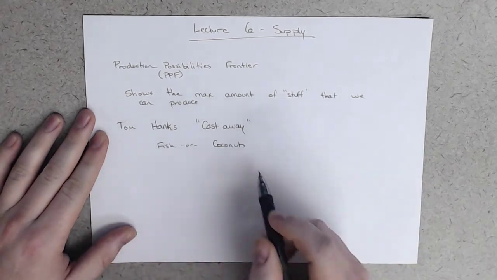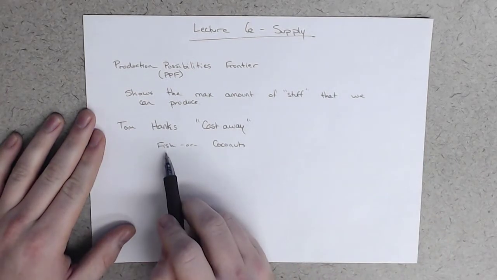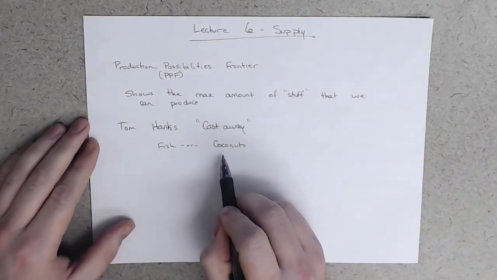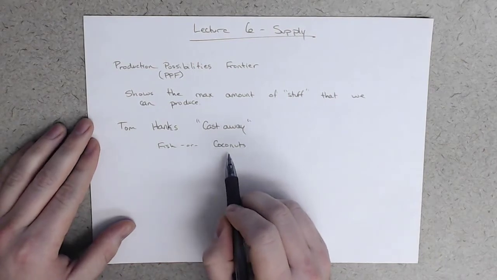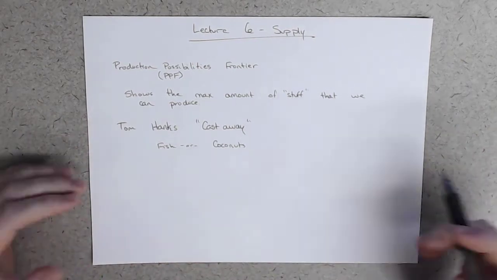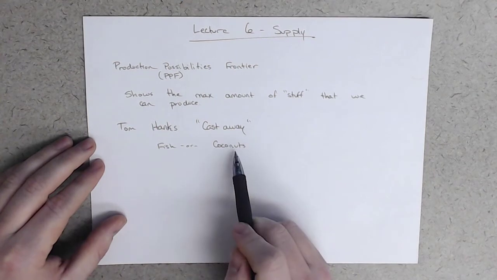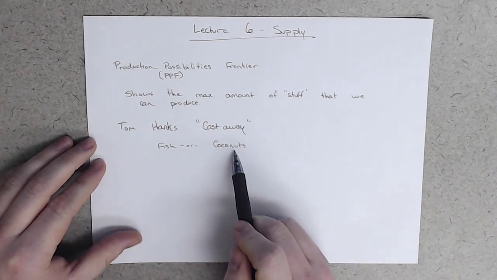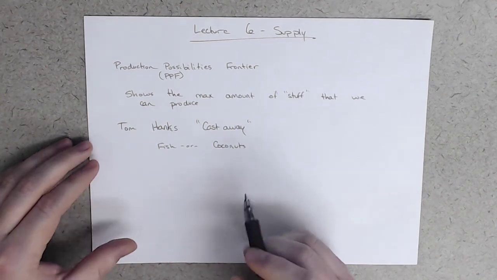Any time that Tom Hanks spends fishing is time that he cannot spend harvesting coconuts, right? If he's catching fish from noon to 4, he cannot be harvesting coconuts from noon to 4, okay?